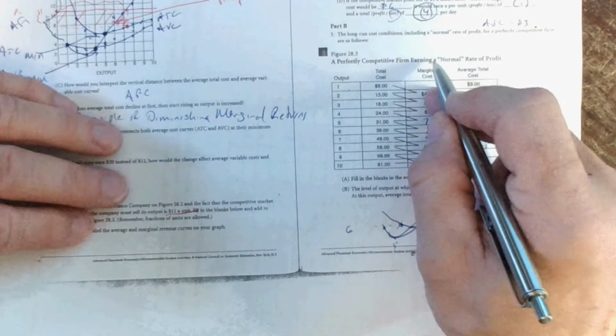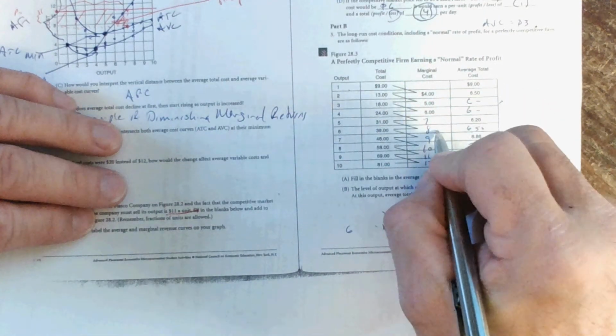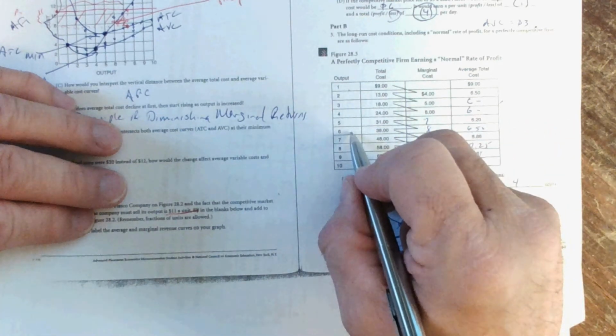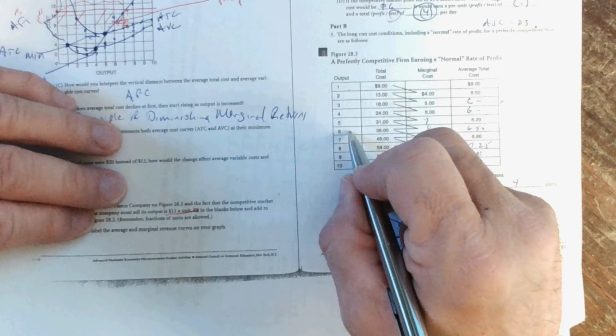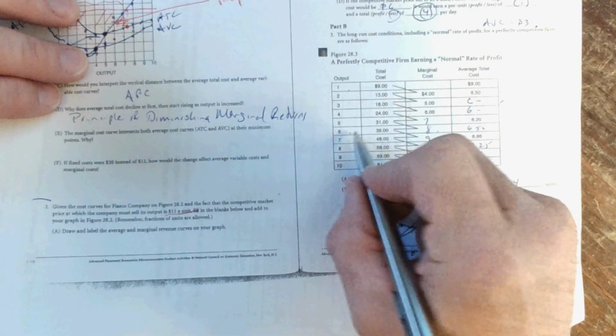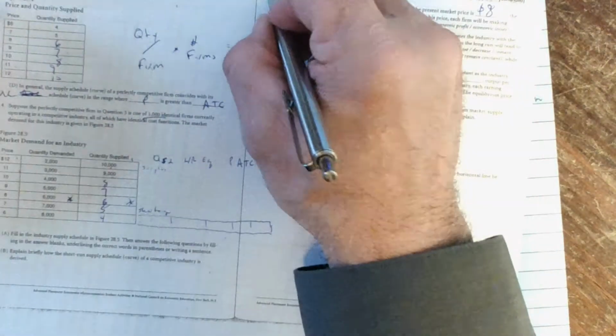If the price is $8, we go back to our table and we find where marginal cost equals the price of $8. So they'll produce 6 units each. And the average total cost will be $6.50.